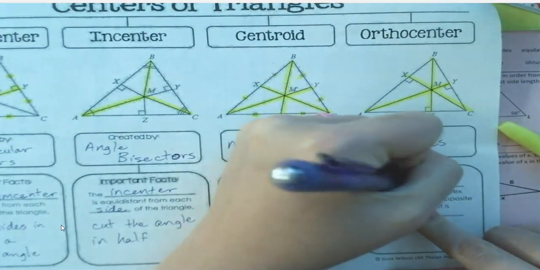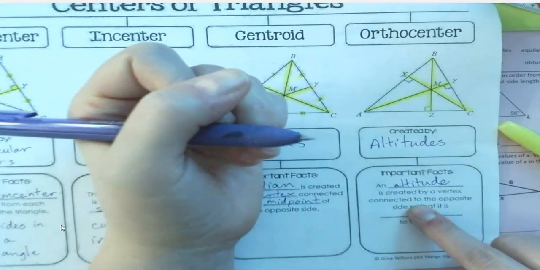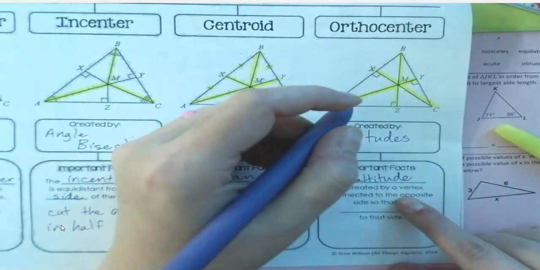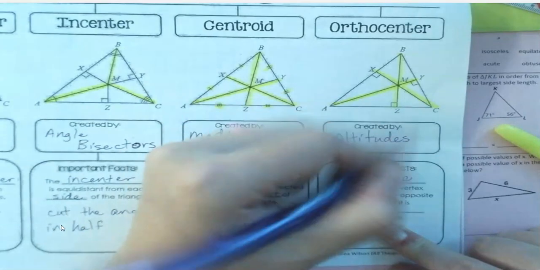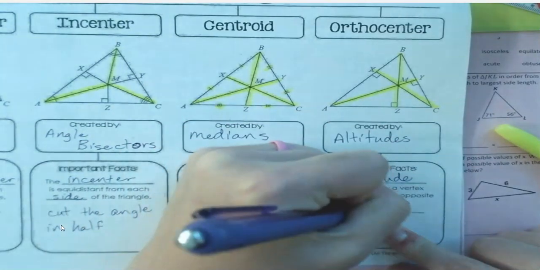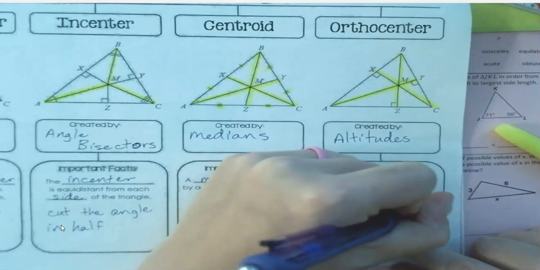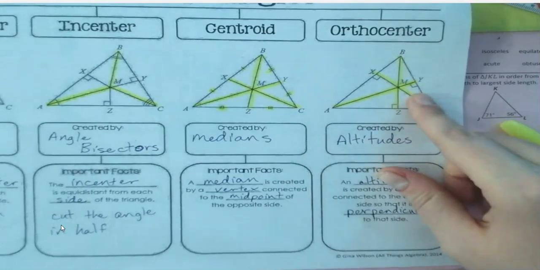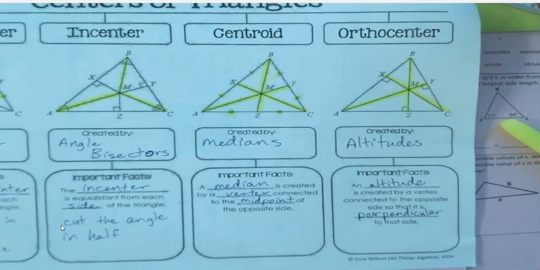So an altitude is created by a vertex connected to the opposite side so that it is perpendicular. So you are looking for a right angle. Perpendicular to that right side. So it goes through the vertex and it's perpendicular to the right side. And that's pretty much it.